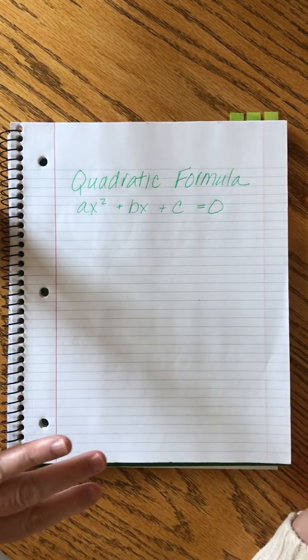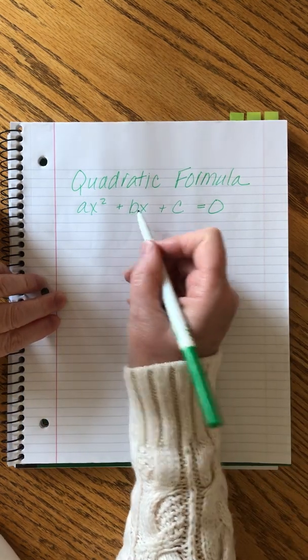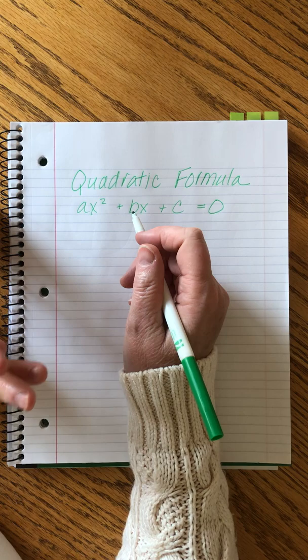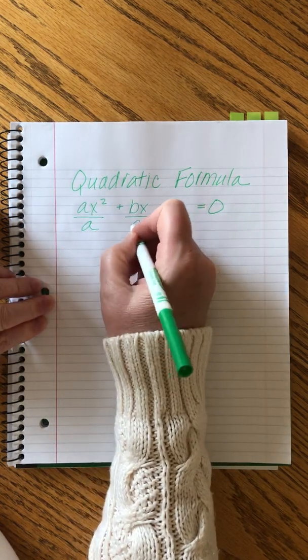And they said, let's not even put numbers in. Let's just use the letters and solve it for x, and then we'll have a formula. So what they did was they followed the exact same steps for completing the square. They started by dividing away that lead coefficient.